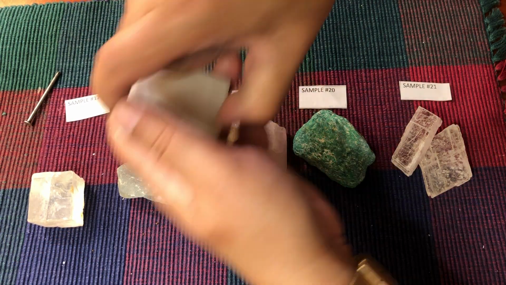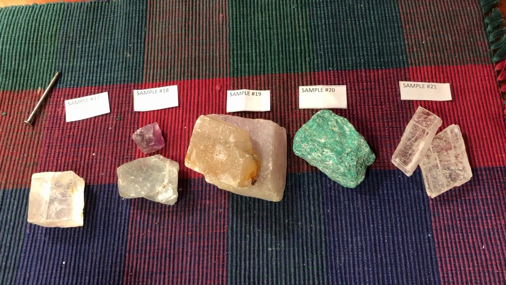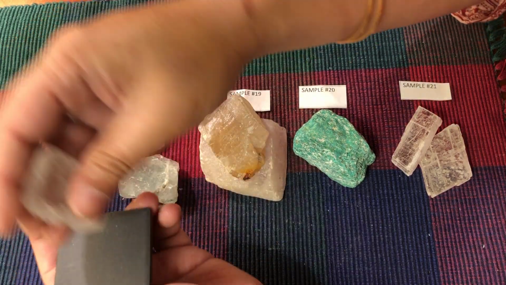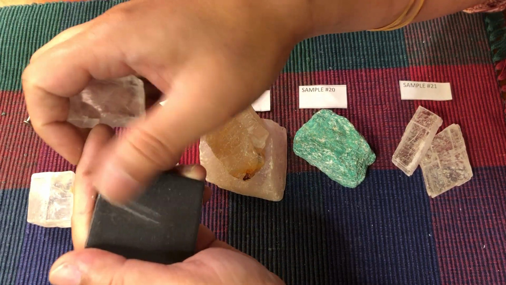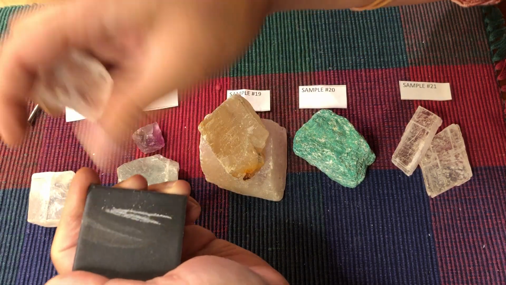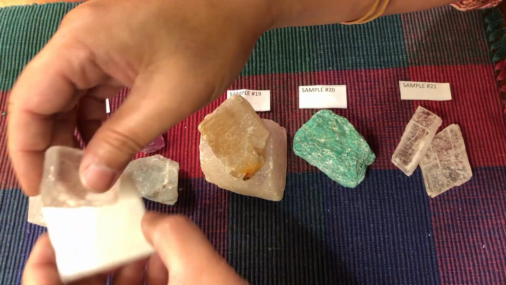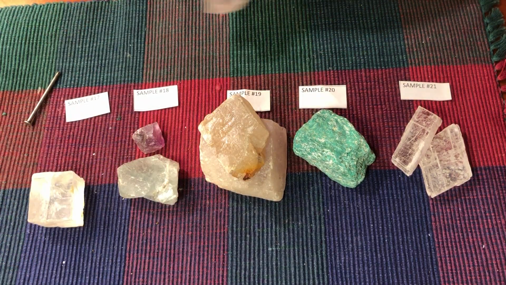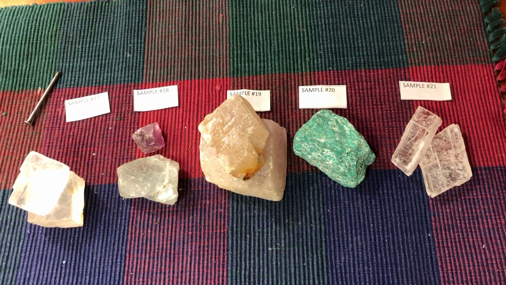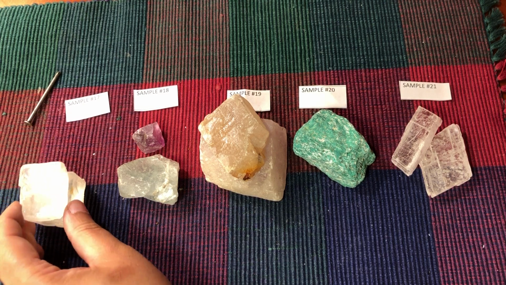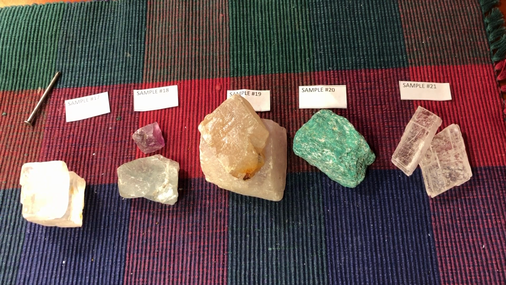Let's test if it has a streak. Let's use the black streak plate and see if it has a streak. Oh, it has a white streak. So on the white streak plate, it has a white streak. It is cubic cleavage, tastes salty. So what can it be?